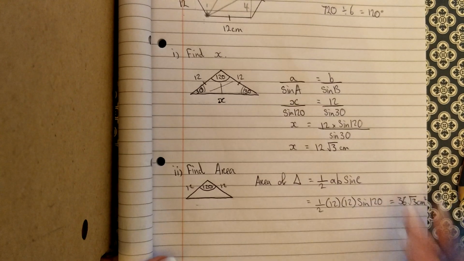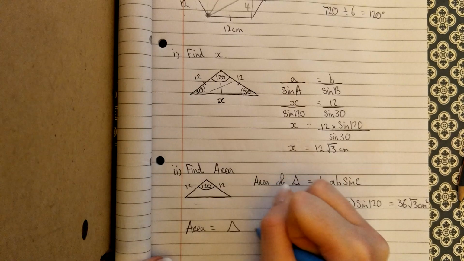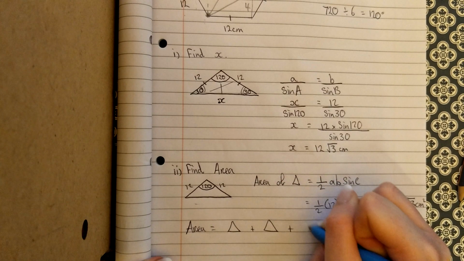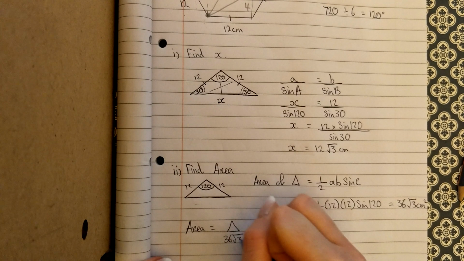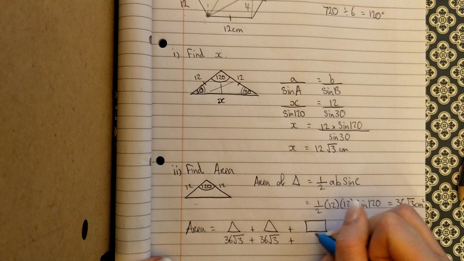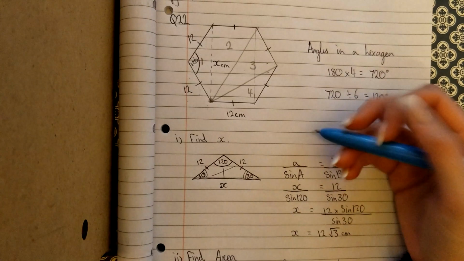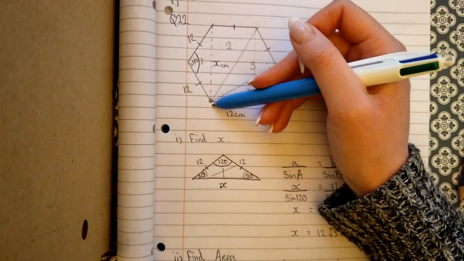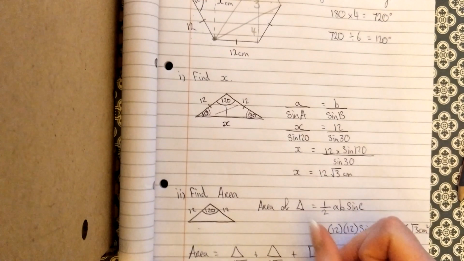Okay, so the area is going to be the triangle plus the other triangle plus the rectangle. So 36 root 3 plus 36 root 3 plus, how do you find the area of a rectangle? Well, it's length times width. In this case, we found that in part 1, so that's 12 root 3 times 12.